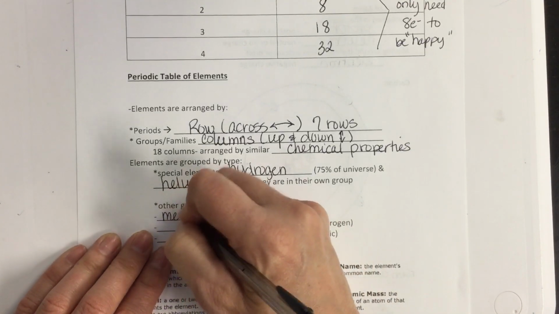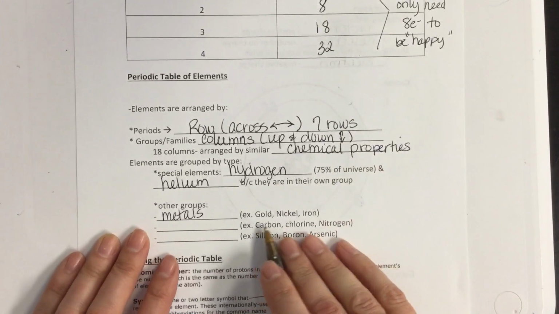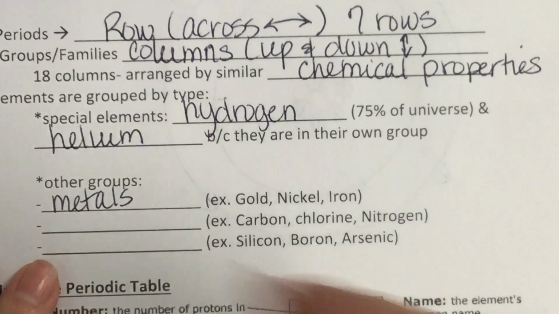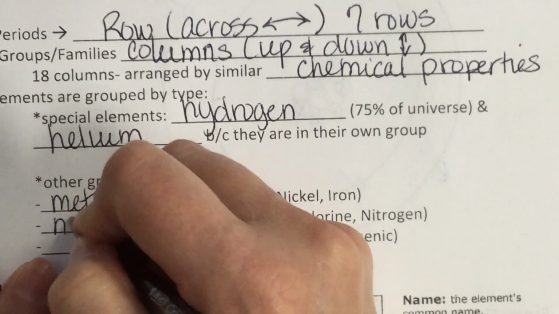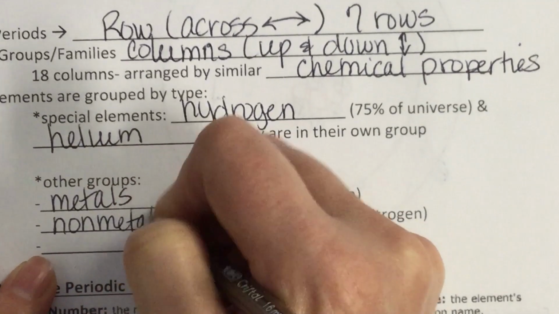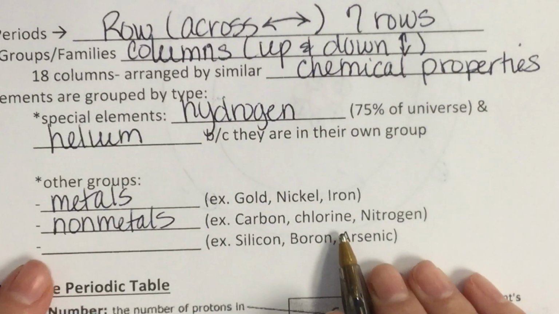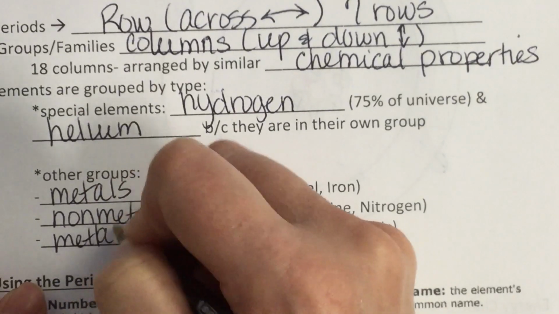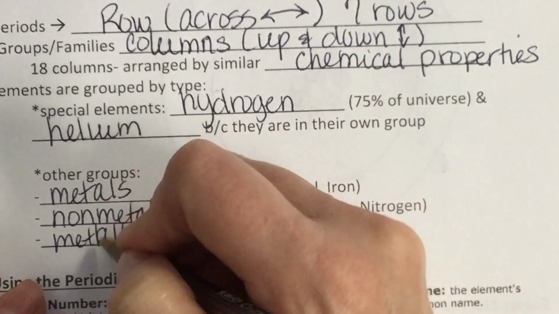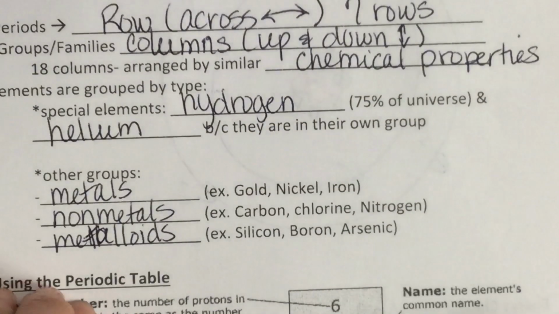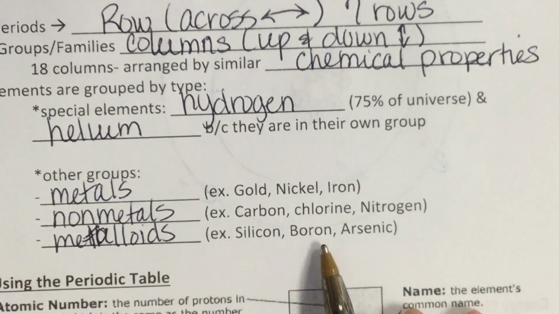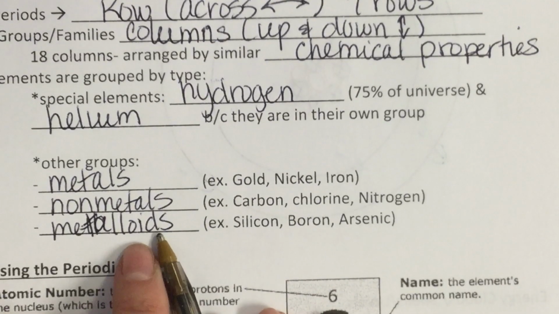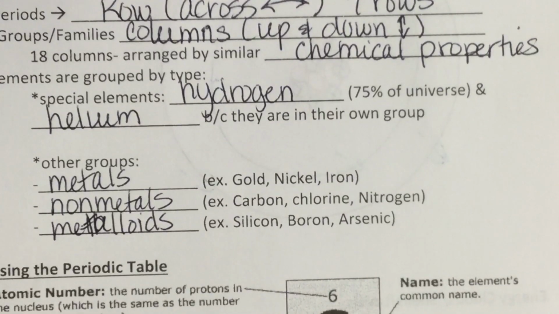So we have the metals, and those are things like gold, nickel, iron, okay? We have the non-metals, and these are things like carbon, chlorine, nitrogen, and then you have the metalloids. Oops, sorry about that. Metalloids, this should be an A, T-A. Okay, so that's like silicon, boron, arsenic, and they're called metalloids because they behave kind of like a metal and kind of not. It's a little bit of both.